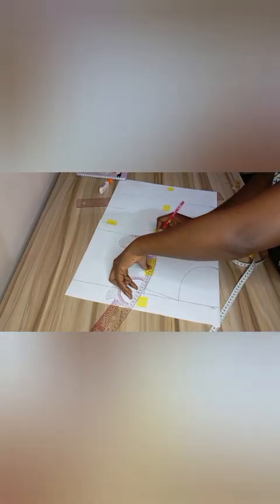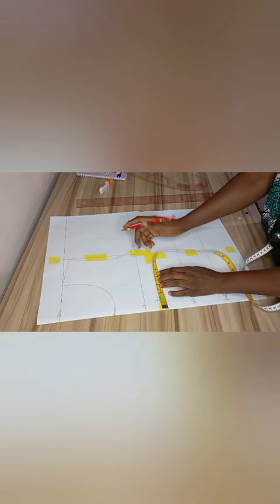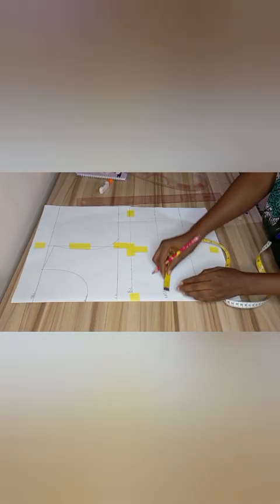So to get your armhole line or your armhole curve, you divide your round bust measurement by 6. Whatever you get, you add 1.5. That's how you get your armhole.